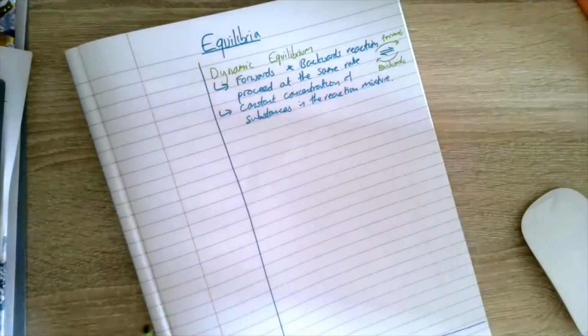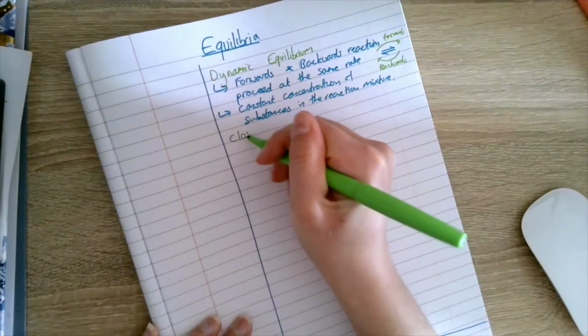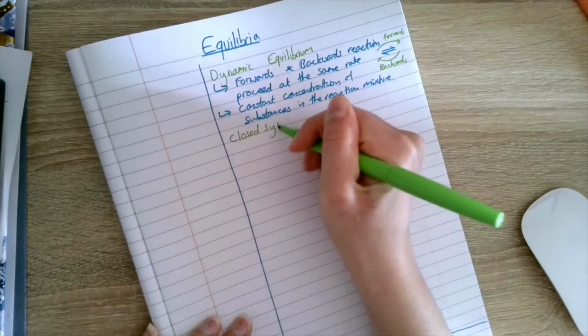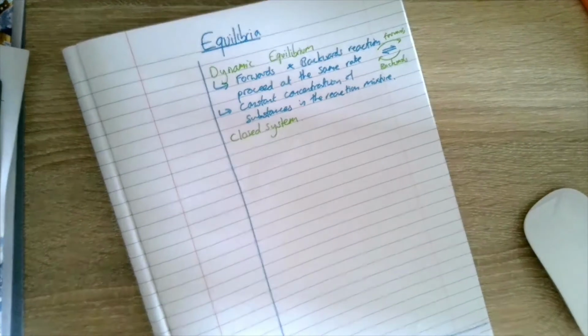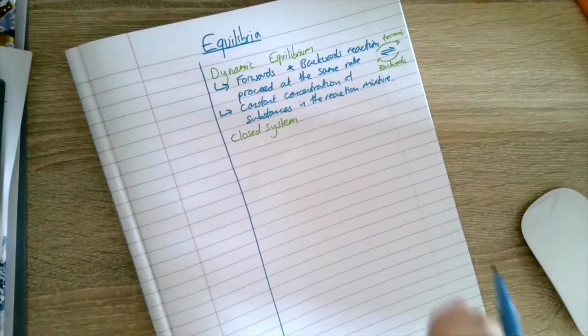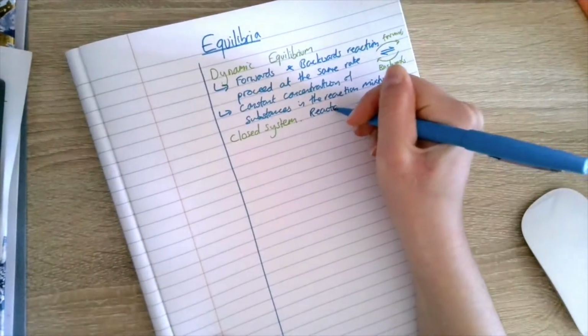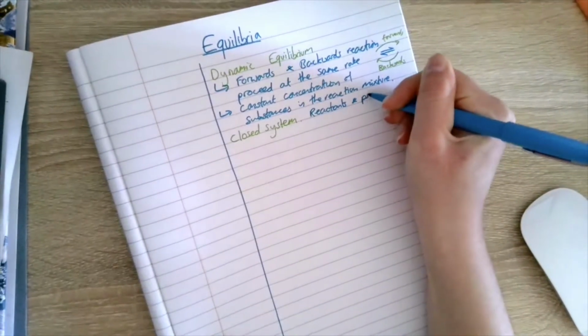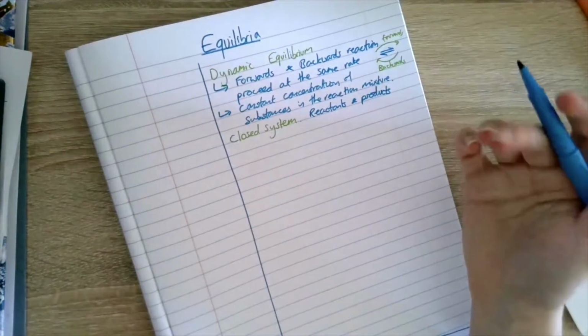This dynamic equilibrium can therefore only happen in a closed system. That doesn't mean it has to be sealed, but what it does mean is that our reactants and products can't escape, as if they escape then our equilibrium has to be re-established.